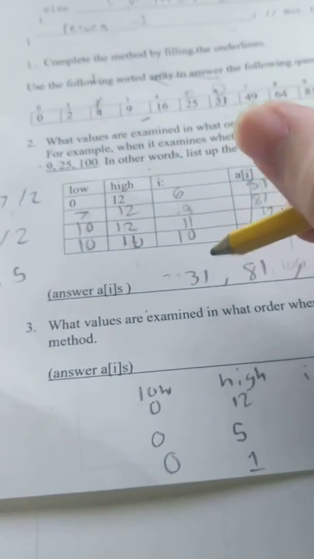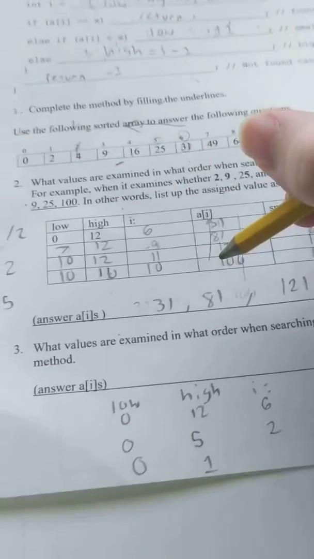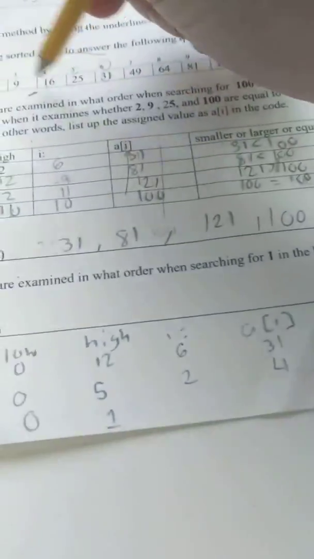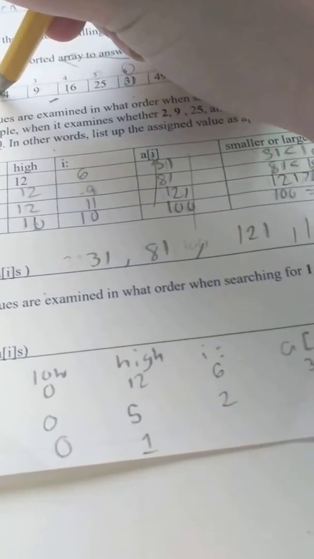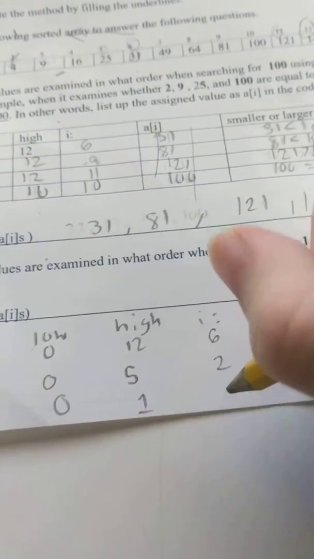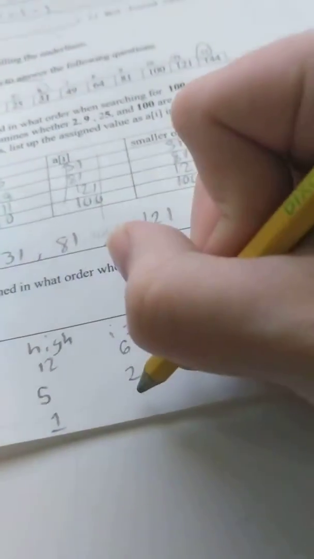We are now in the 2nd position of the array, which means 2 minus 1 equals 1, 0, 1. And now as we keep on doing this, we are consistently cutting the array in half. So we search from 0 to 5, and now we search from 0 to 1. 1 plus 0 equals 1, divided by 2 equals 0.